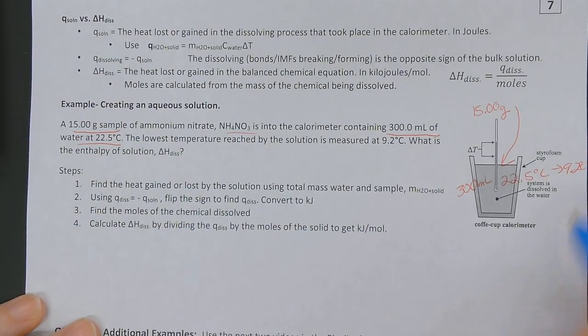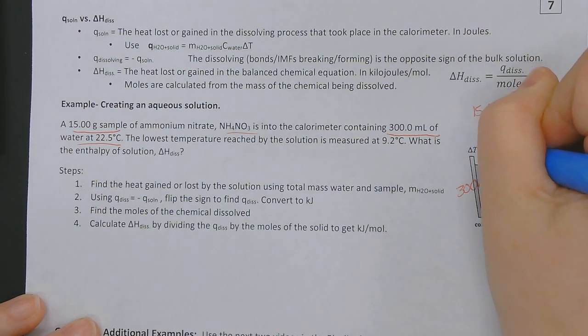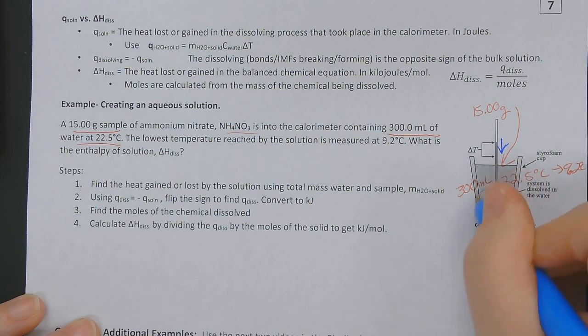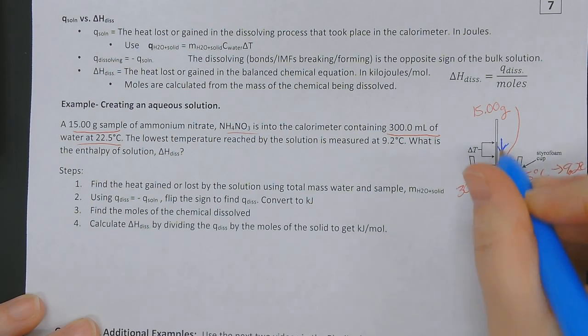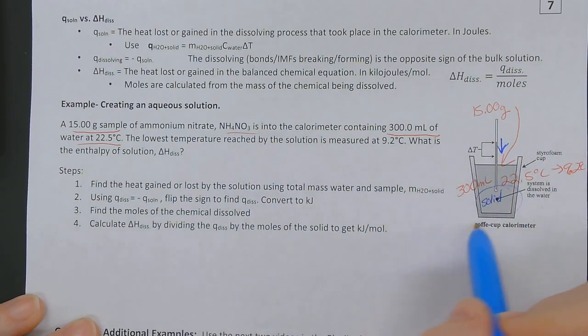Okay, that's interesting. We can see here our temperature dropped. Let's talk about what that means. If my temperature goes down, okay, I've got my water here, and I've got my solid. I'm just going to put solid so I don't have to write the whole chemical.